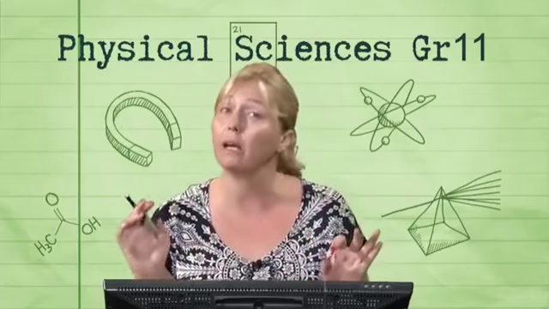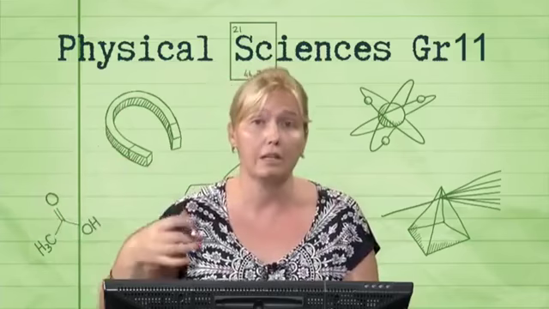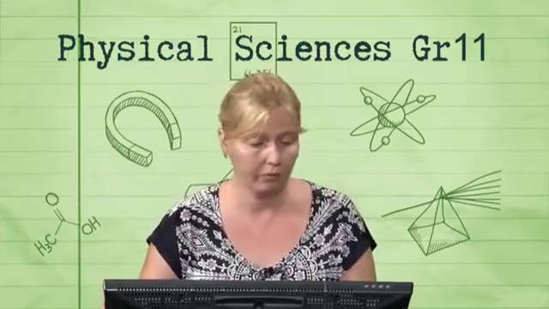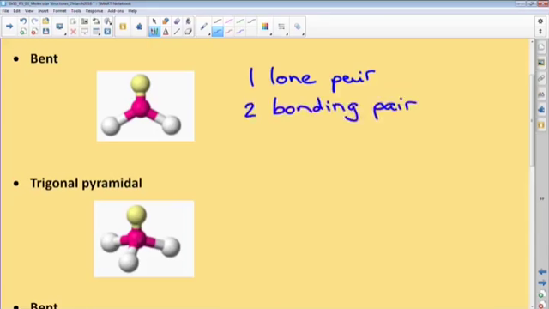Remember, shape affects behavior. We need to know what the shape is so that we can eventually predict what the behavior of the molecule is going to be. So let's have a look at the board. First one that I've got, here I have got 1 lone pair, and I have 2 bonding pairs. And it tells us that this is bent.